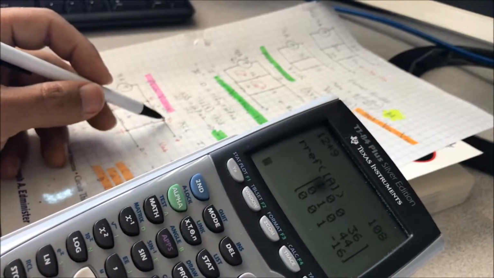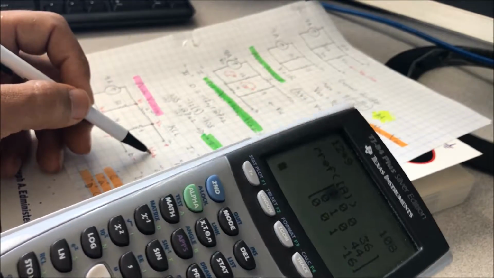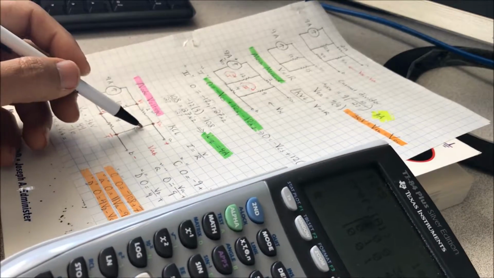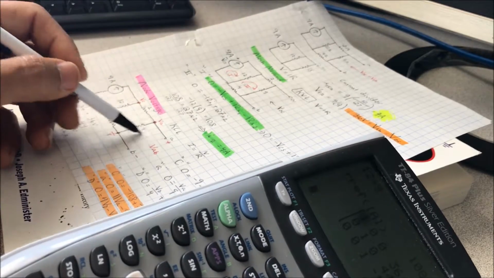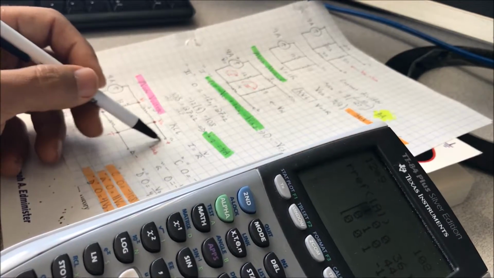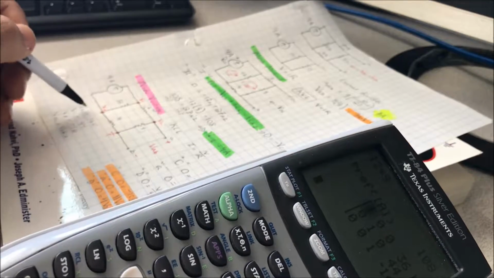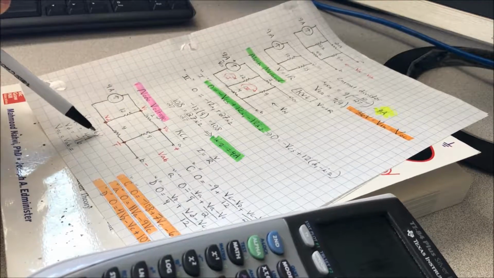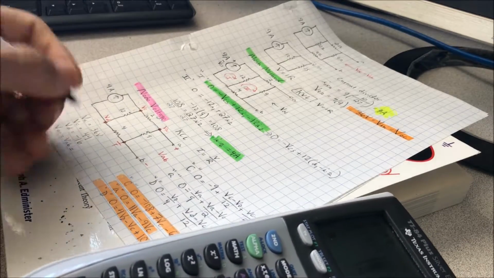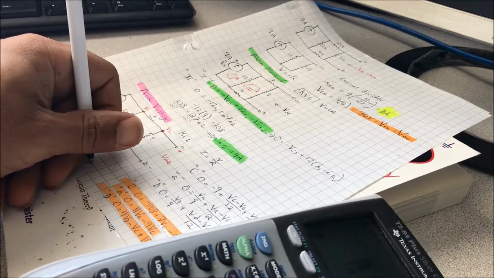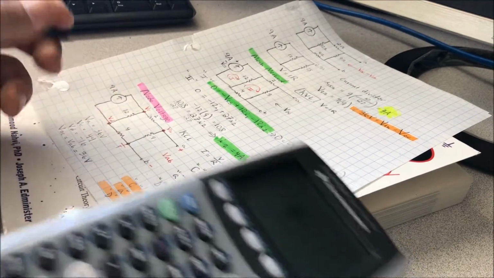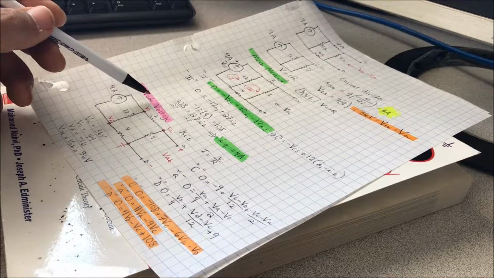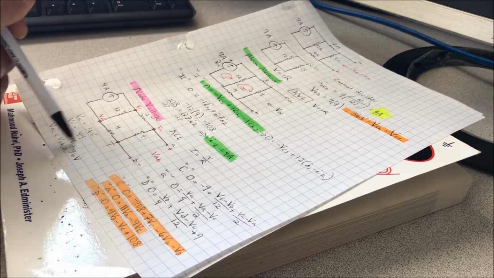And to get VAB, which would equal the voltage of the open circuit, it would just be the drop right there. So the voltage drop is 36 volts, and we confirmed that up there, so we get the same answer, 36 volts. So you use the mesh method to find the current, and you use node voltage to find the voltage.